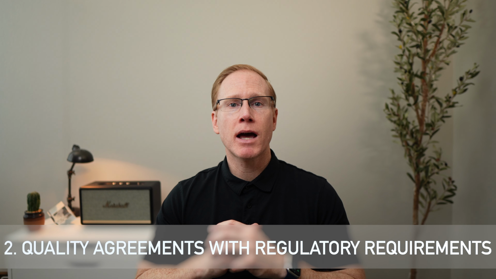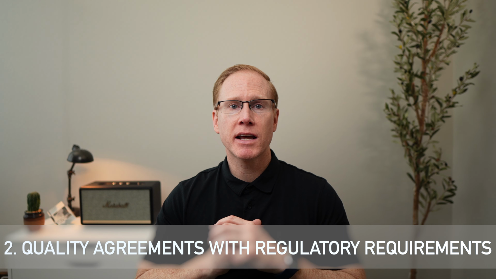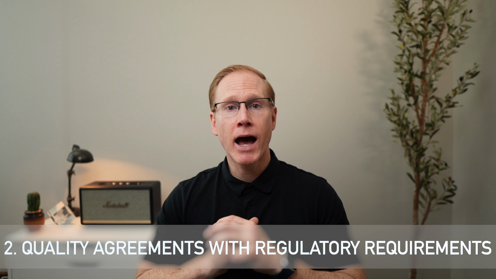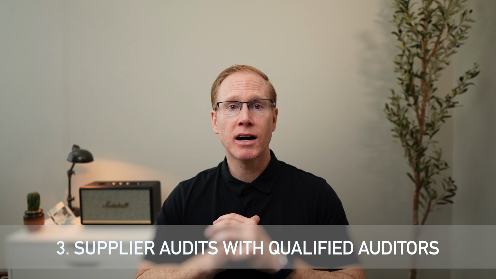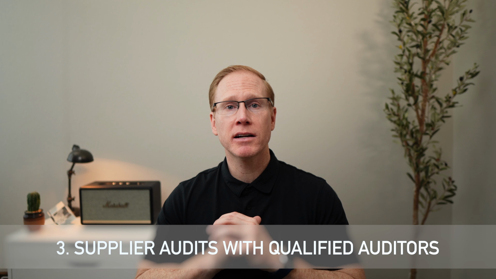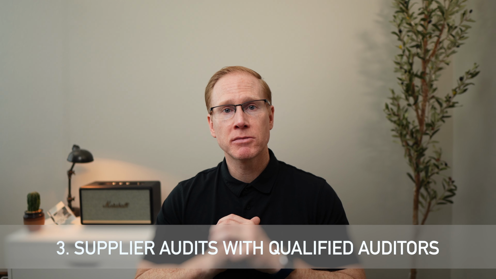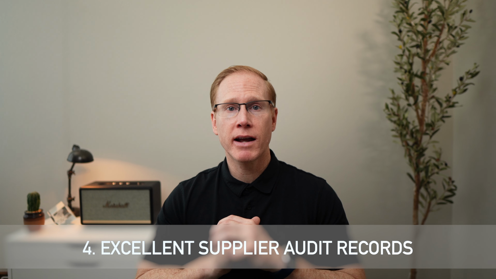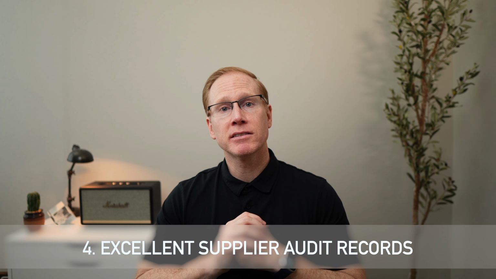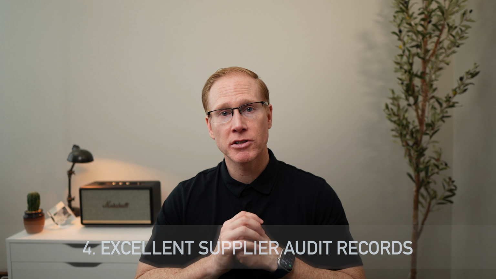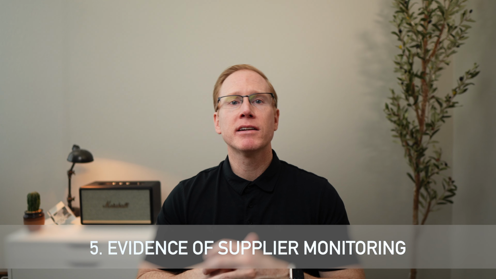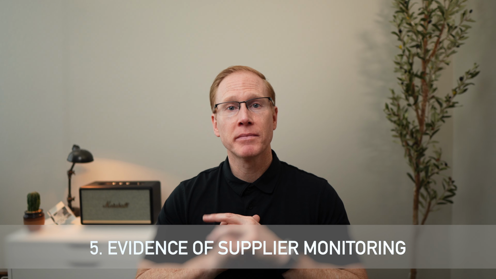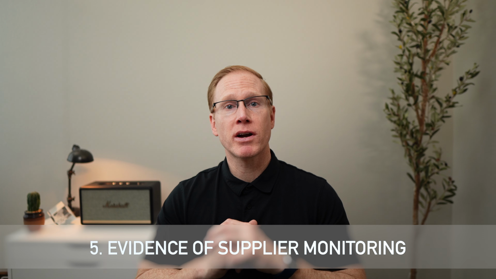Number 2, establish clearly defined quality agreements that include responsibility for any applicable regulatory requirements. Number 3, conduct robust on-site supplier audits using qualified auditors with applicable experience based on the device or technology. Number 4, keep good records of the audits and track the closure of any required actions taken, including evidence of effectiveness for nonconformances observed.